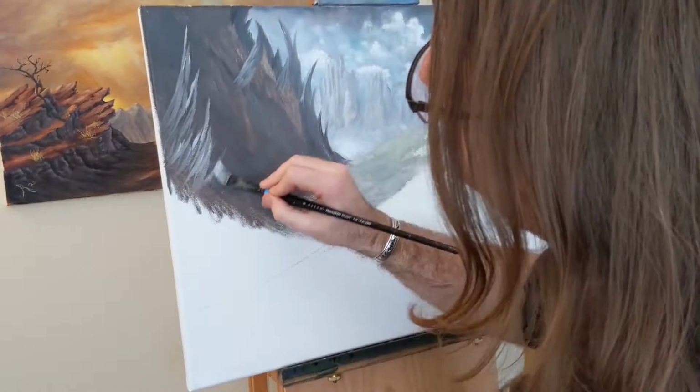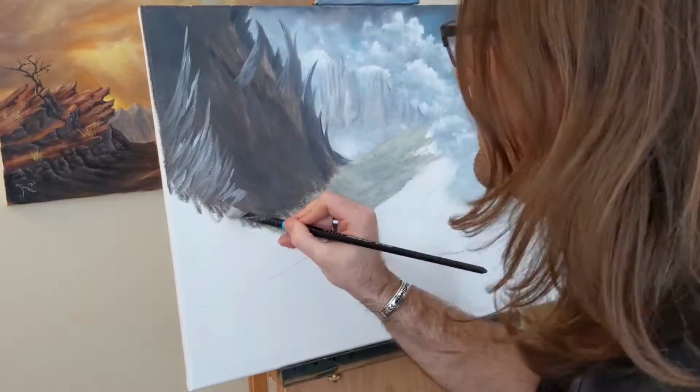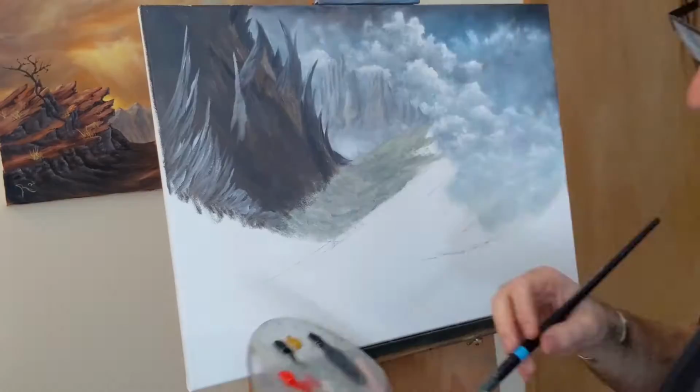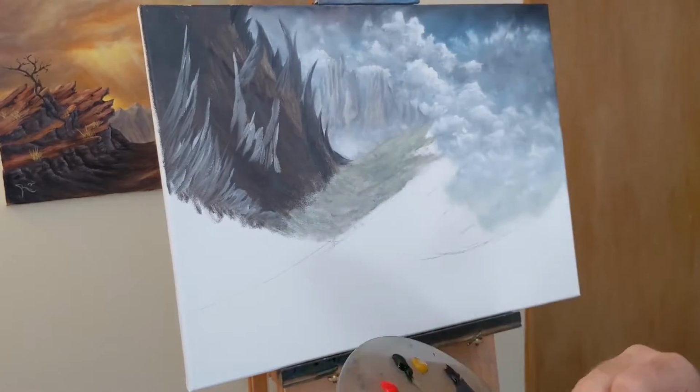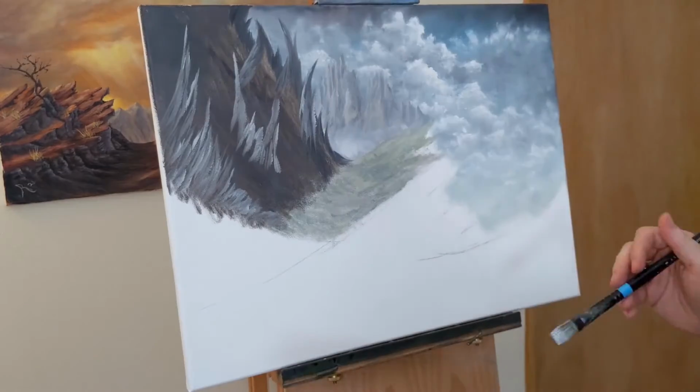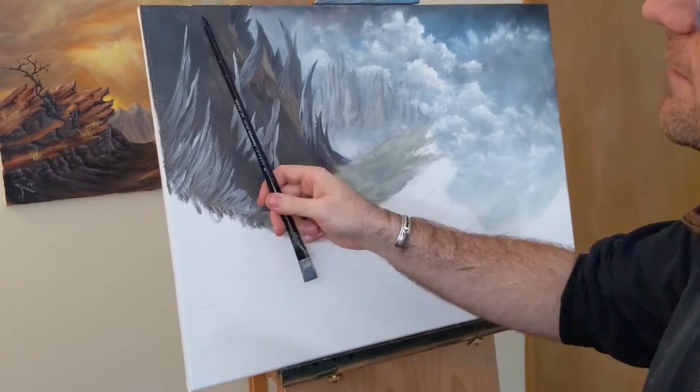So here I am just putting in some of the highlights for these kind of pokey spires, I guess is what we're calling them. Yeah, this is definitely not a mountain that you want to go base jumping on.